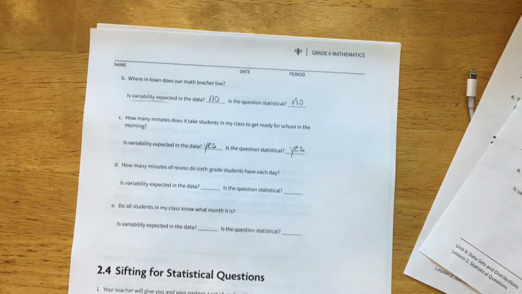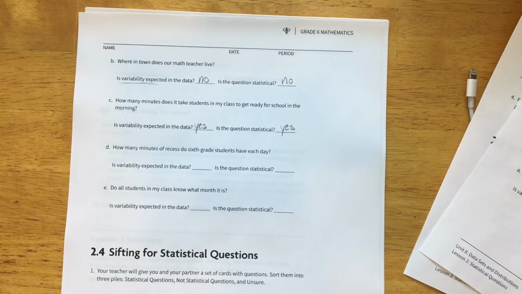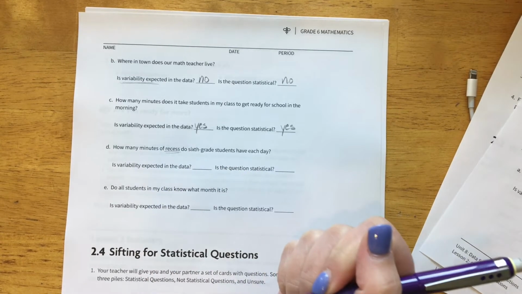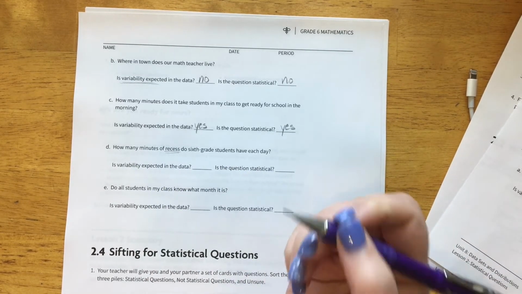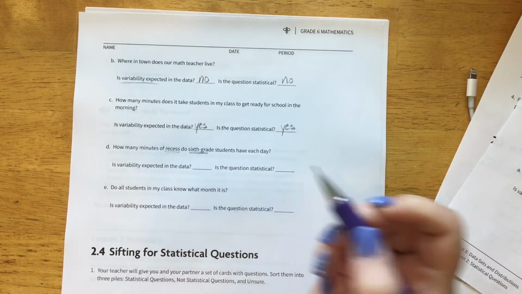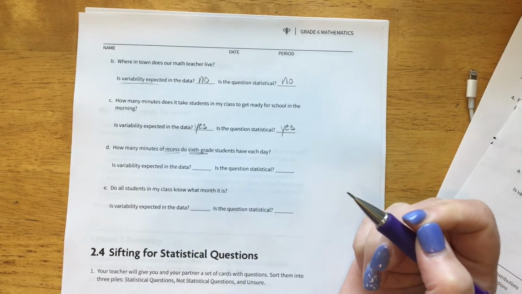How many minutes of recess do sixth grader students have each day? Now, this is a funny question because we don't get a whole lot of recess. But people tend to forget that we do have recess at lunch, right? So is there going to be a different answer if I ask sixth graders how much recess they have in a day?